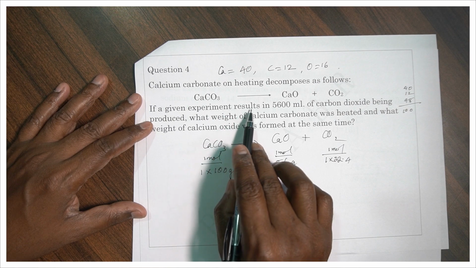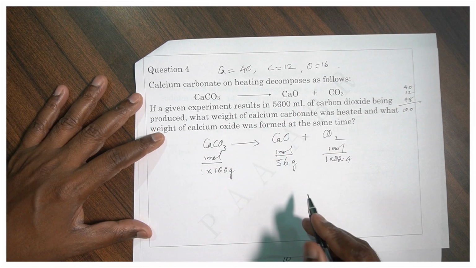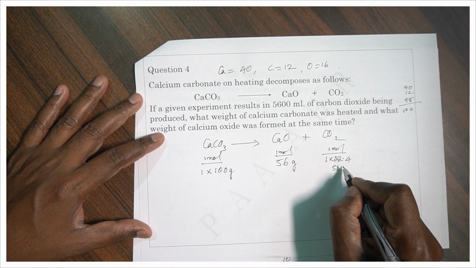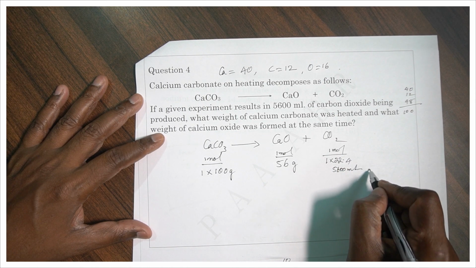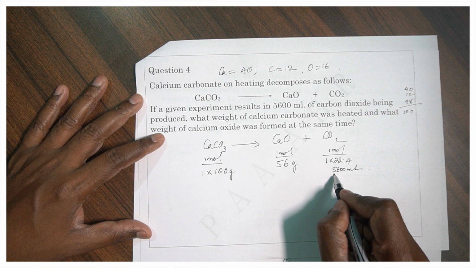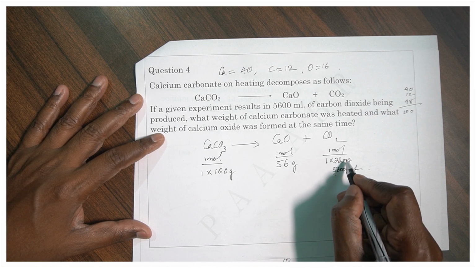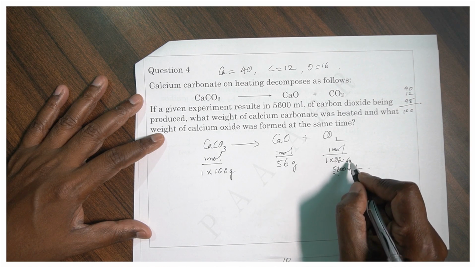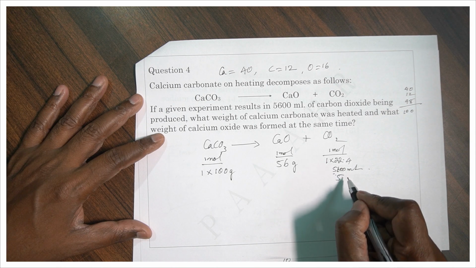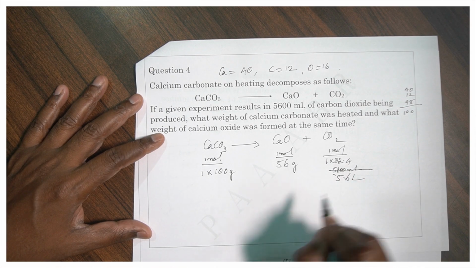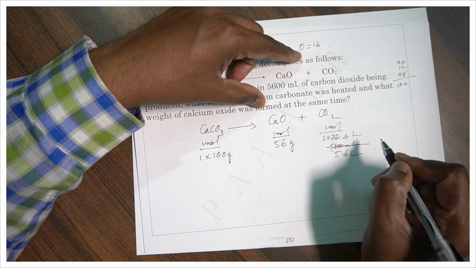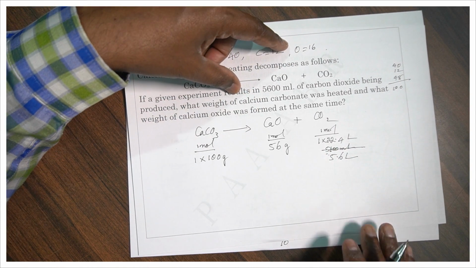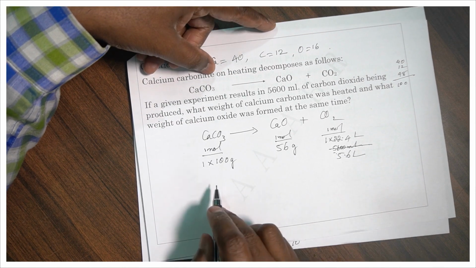Now in a given experiment, 5600 ml of carbon dioxide is produced. Converting into liters, because we are taking this one as liters. Either you convert this or you convert this. This can be converted into molar volume, or this will be converted into 5.6 liters. Both should be in liters, the same unit. Or convert molar volume into milliliters, 22,400. Then the ratio can work. Now what is asked?